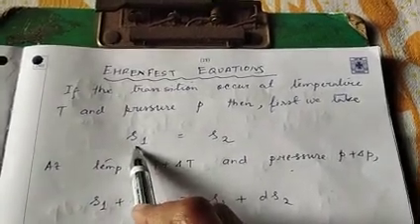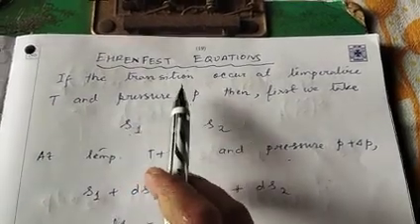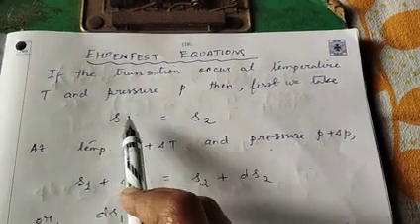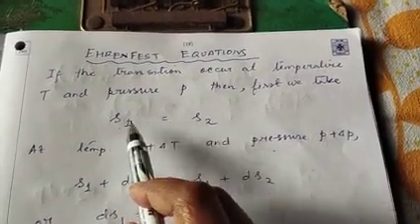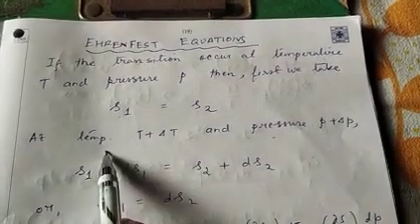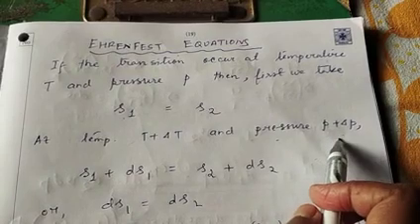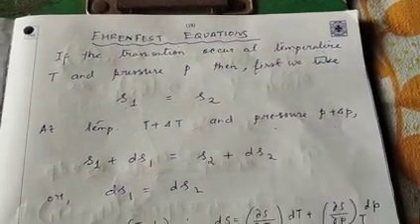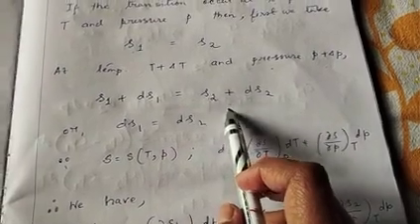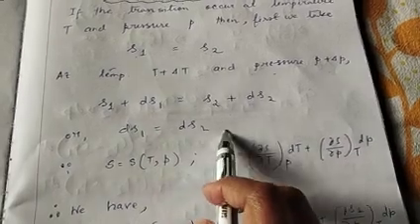First we take S1 equals S2. At temperature T and pressure P, suppose the specific entropy of phase 1 is S1 and the specific entropy of phase 2 is S2, so S1 equals S2. Now if the same transition happens at a different temperature and pressure, T plus delta T and pressure P plus delta P, then the values of entropy will be different. But their values for phase 1 and phase 2 will be the same.